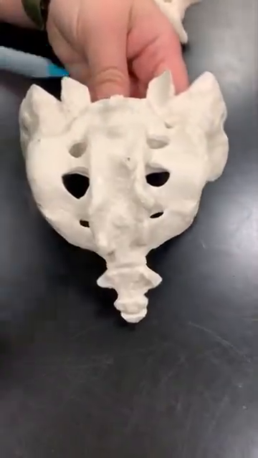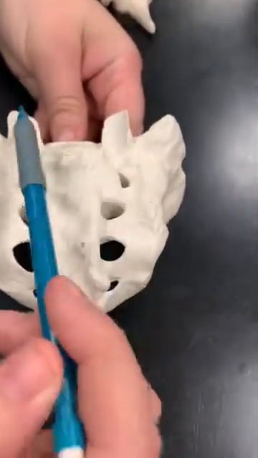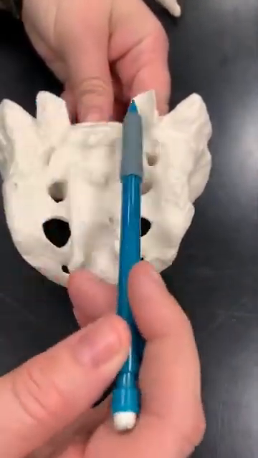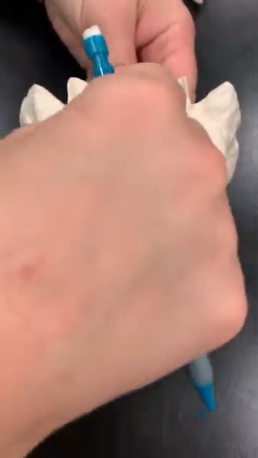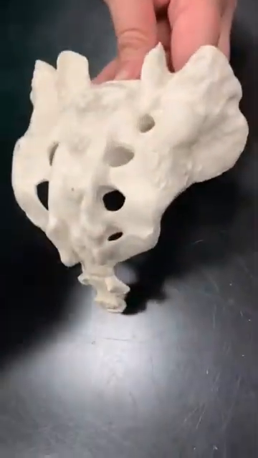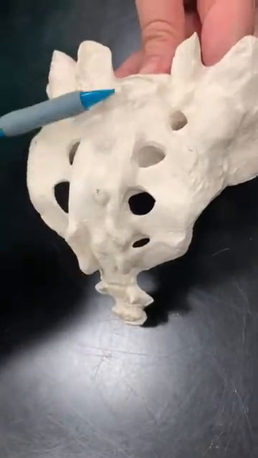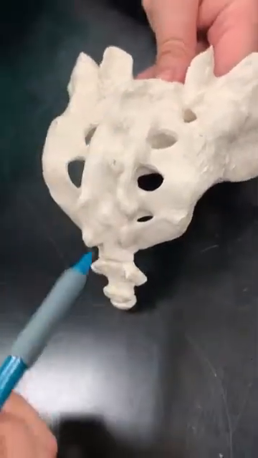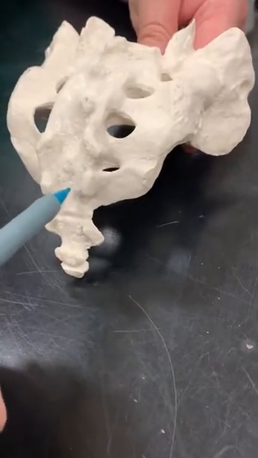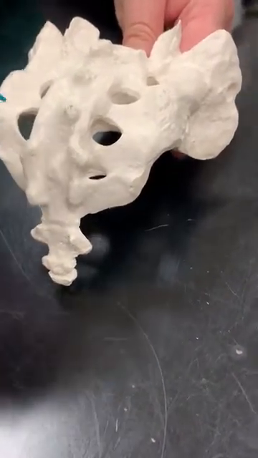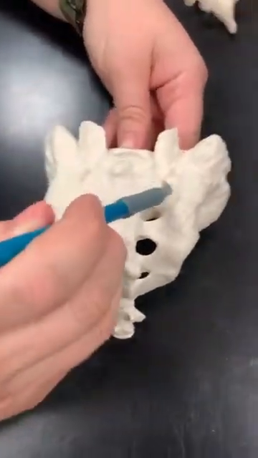Now, because L5 has to articulate at the top of the sacrum, you call these the superior articulating facets. And then this right here going down the center is called the median sacral crest. At the very bottom on the posterior aspect, this flat section right above the coccyx is called the Sacral Hiatus. The holes are called Sacral Foramen.